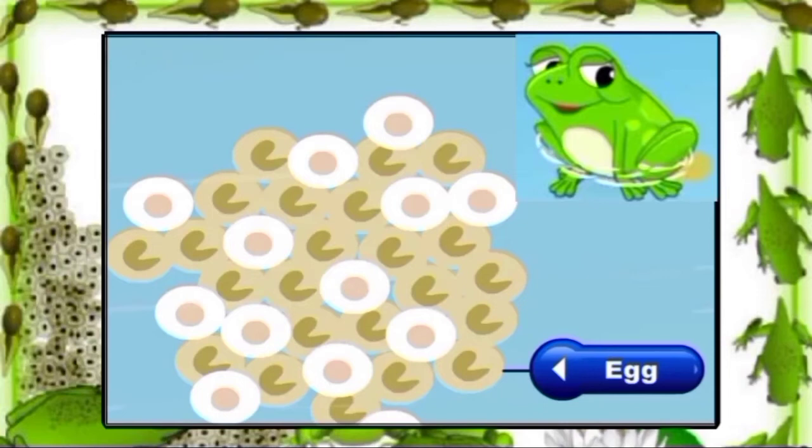So the embryos will drop into the water as they hatch, and after the mother lays her clumps of eggs, gradually it fertilizes.